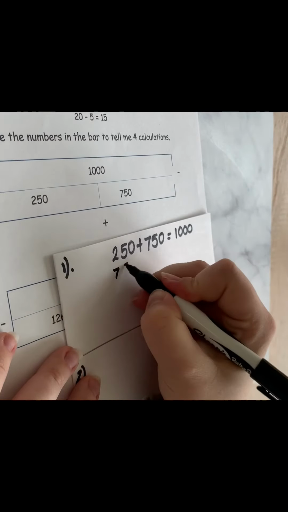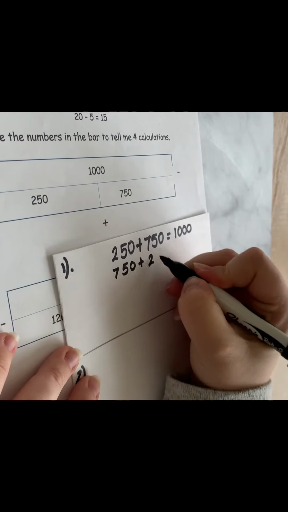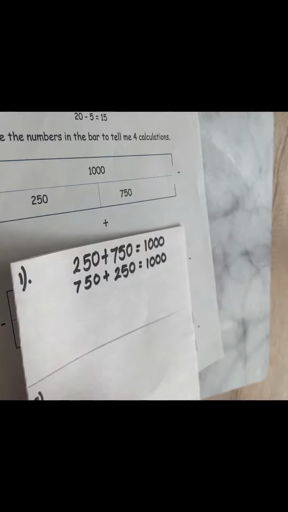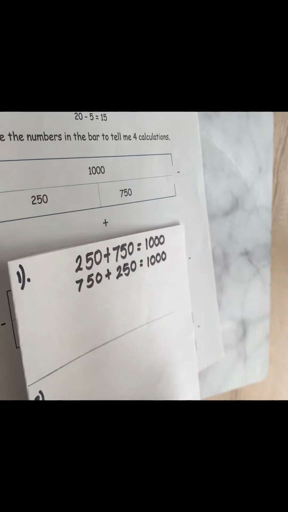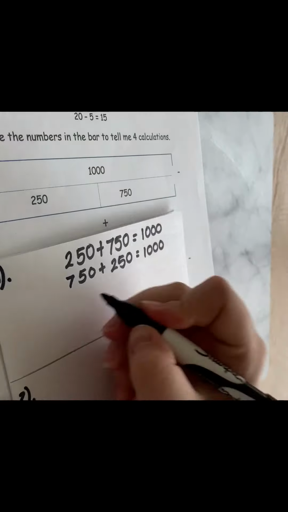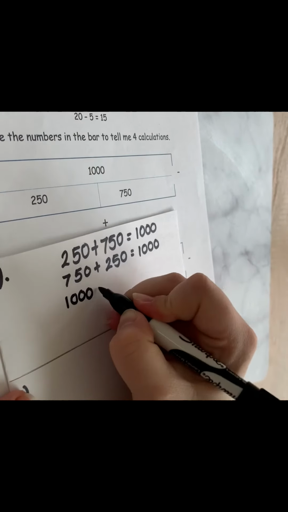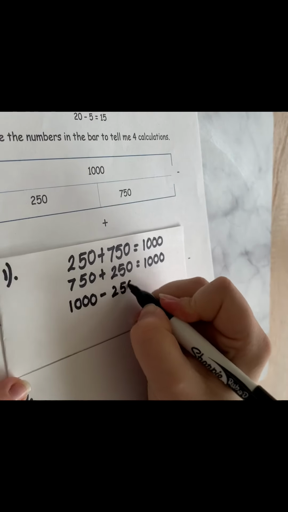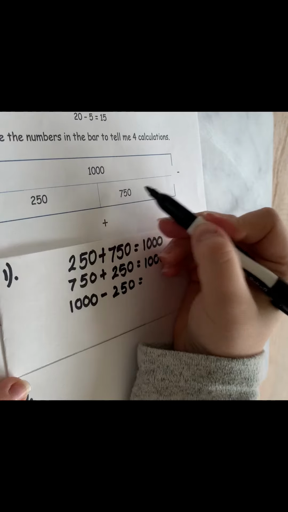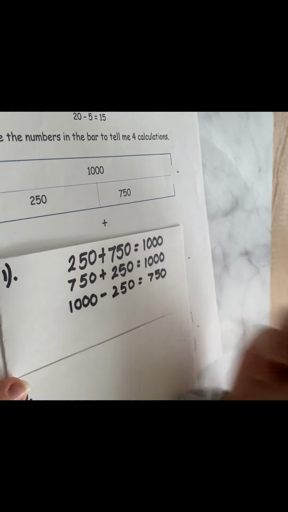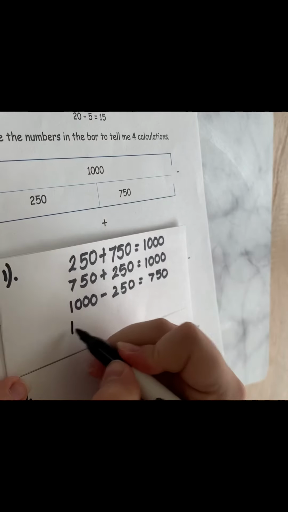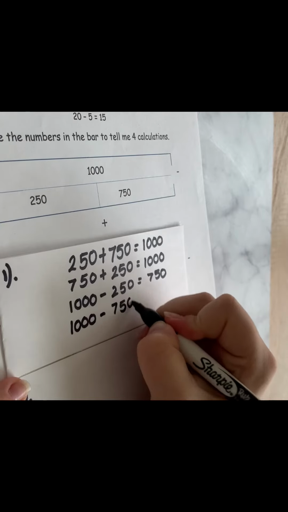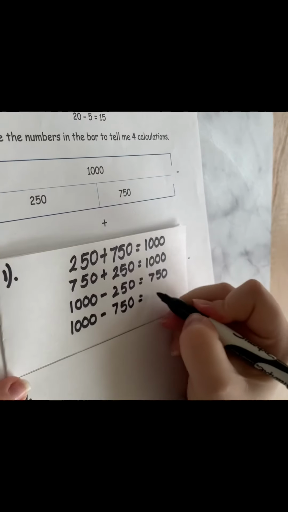So I can do 750 add 250 also equals 1,000. With the subtraction, we can only ever start with the biggest number. So we start with the number at the top here, 1,000. I can do 1,000 take away 250. And I know that will then leave me with my 750 equals 750. Or I could do 1,000, again starting with the biggest number, take away 750 equals 250.